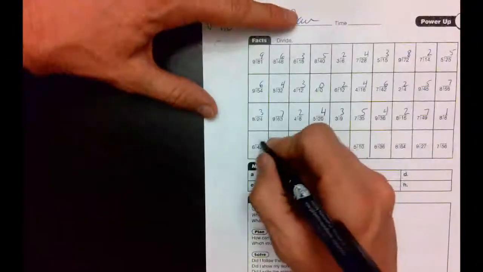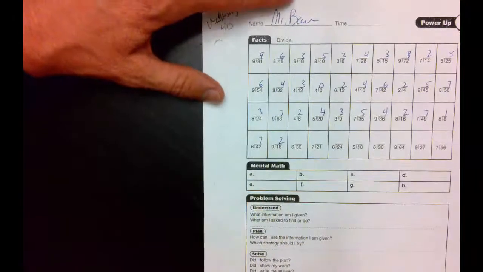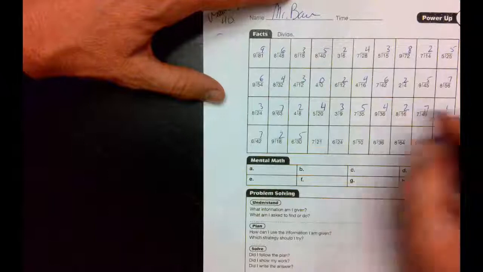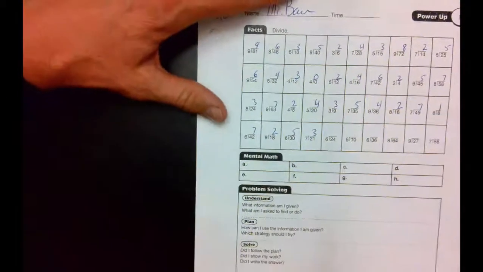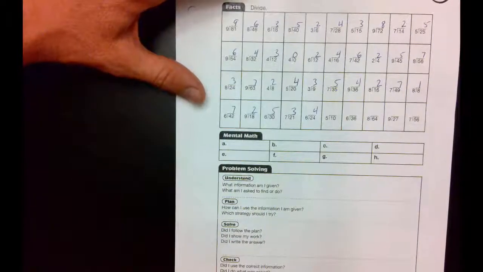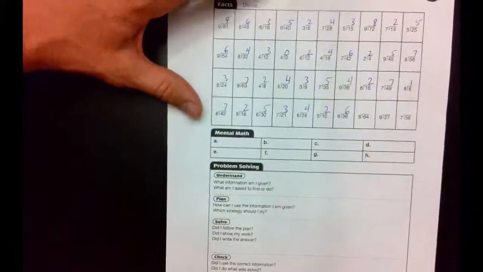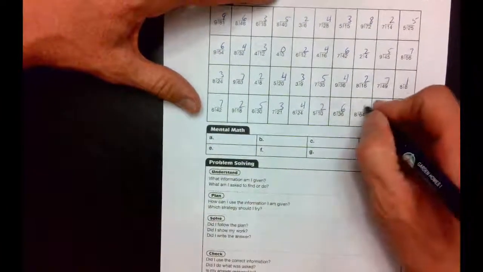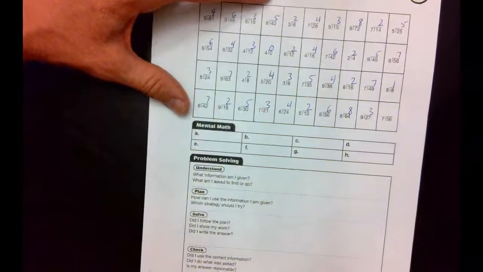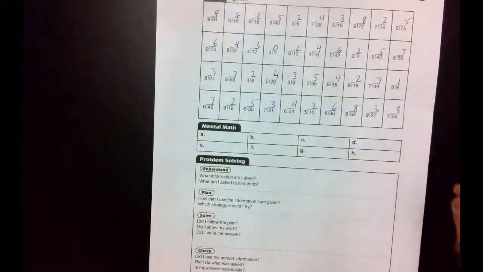42 divided by 6 is 7. 18 divided by 9 is 2. 30 divided by 6 is 5. 21 divided by 7 is 3. 24 divided by 6 is 4. 10 divided by 5 is 2. 36 divided by 6 is 6. 64 divided by 8 is 8. 27 divided by 9 is 3. And 56 divided by 7 is 8.